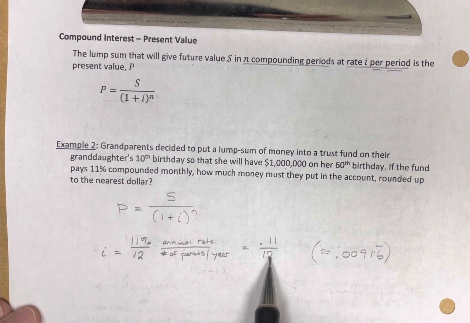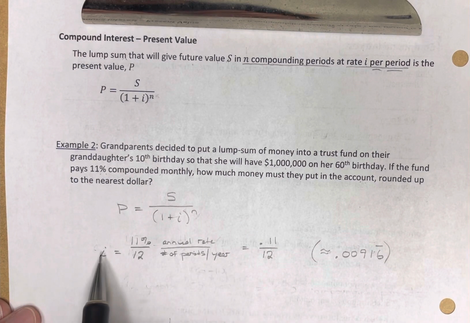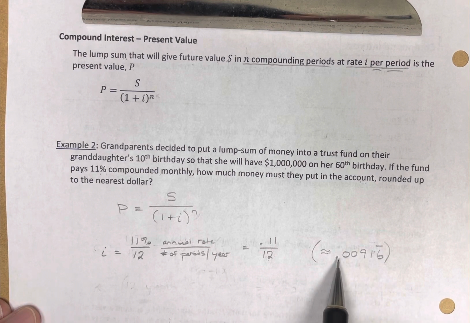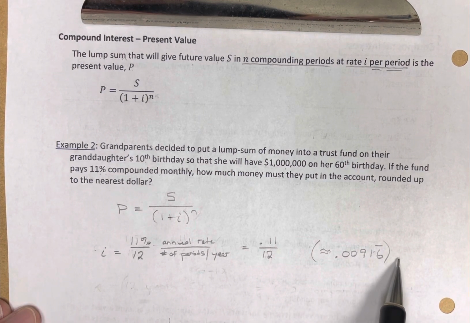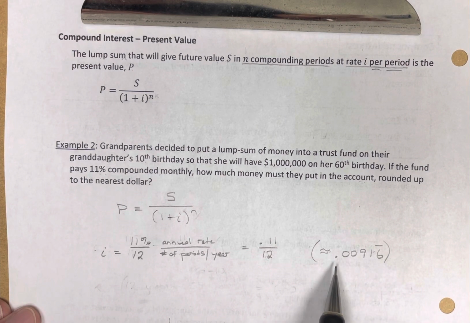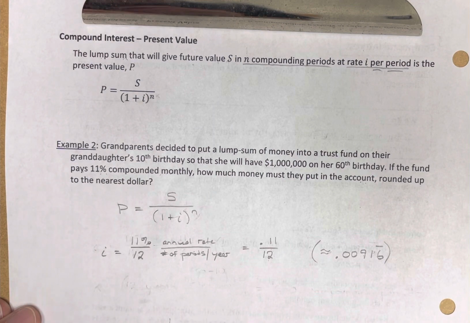I would rather use the exact number in my calculation. So I'm going to use I as 0.11 over 12, but you could use 0.009166667 or something, with 8 or 9 decimal places, and you'll get really close. Just don't cut it too soon, because the more you truncate, the more you round, the further off your answer is going to be. So that's I.